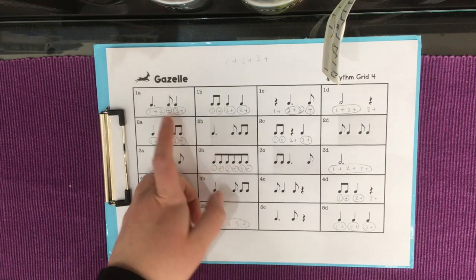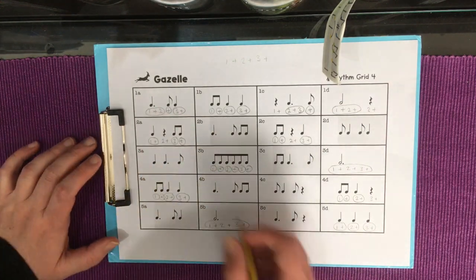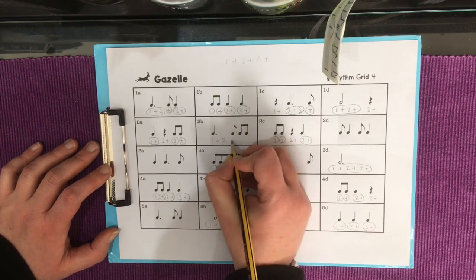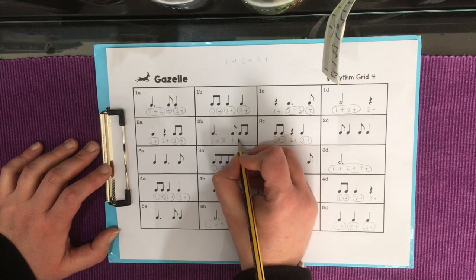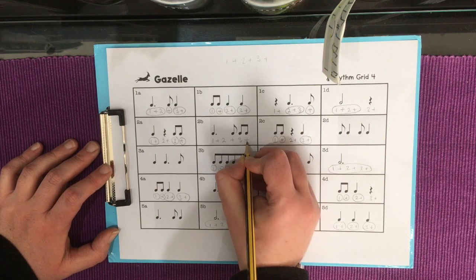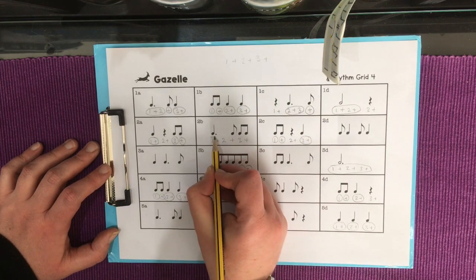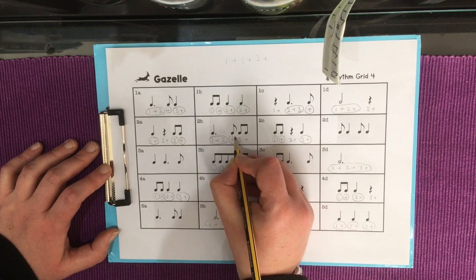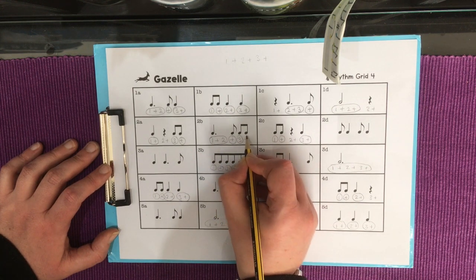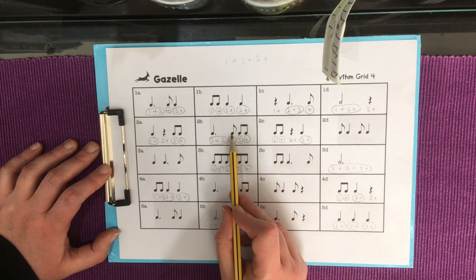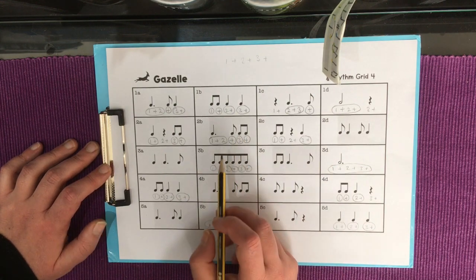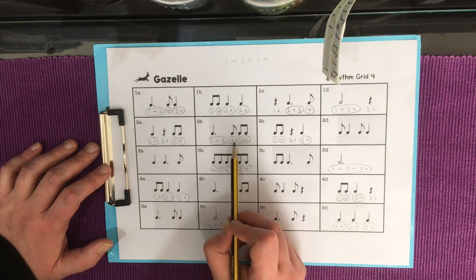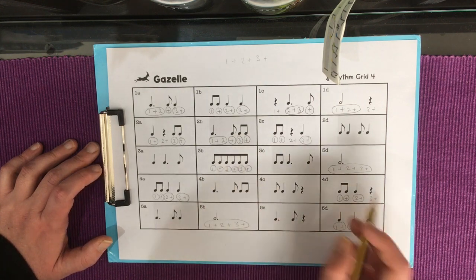Okay, 2B is kind of similar to 1A. Starts the same anyway. So 1 and 2, then 3, then and. Okay, so 3 parts of the counting in here. And then doing these circles lets you see very clearly that these 3 sounds are all equal in length. They look slightly different because these 2 are joined together and this one's on its own, but they're all equal.